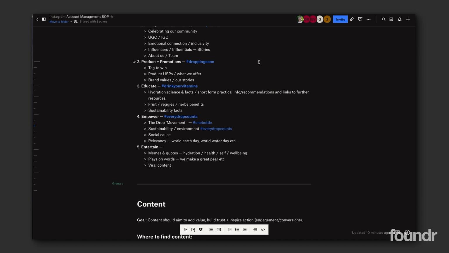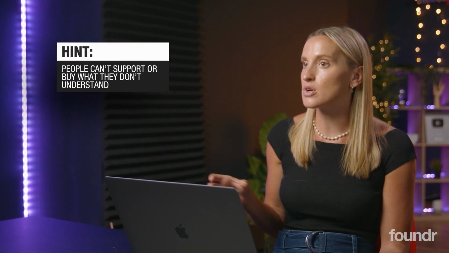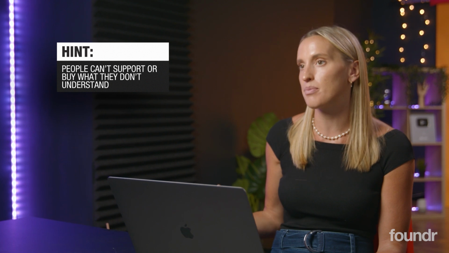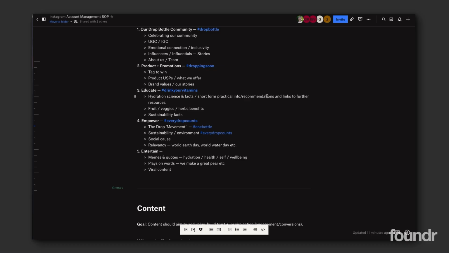So moving on to our third content territory, which is educate. So this is where we can really add value for our follower or potential follower as well. So educating around your product, but also around the niche that your product is in as a whole. Then we have content pillar 4, which is empower.